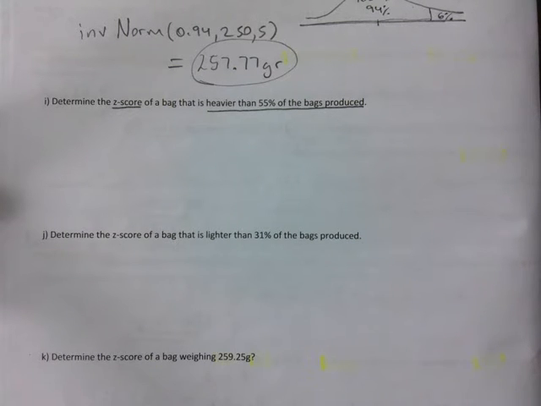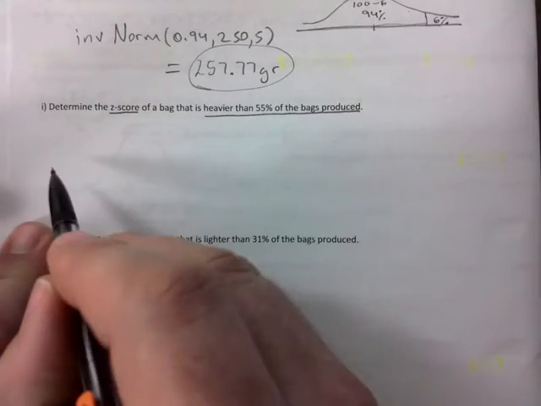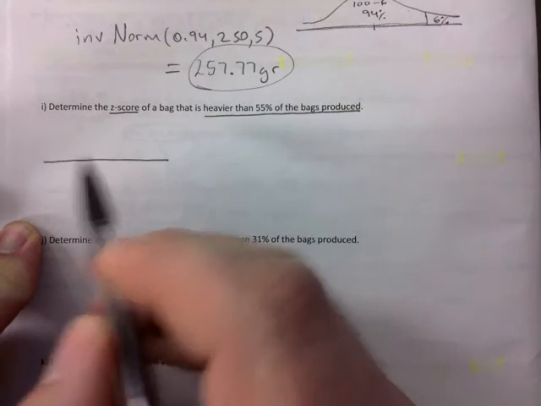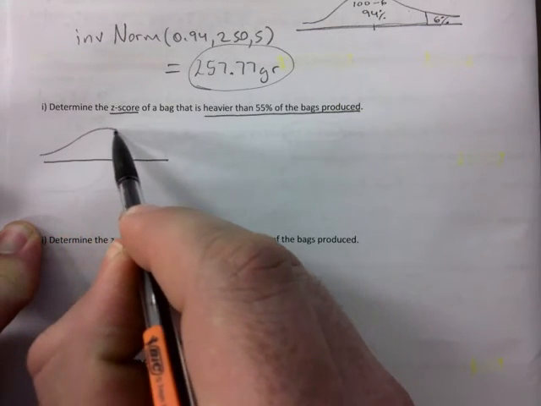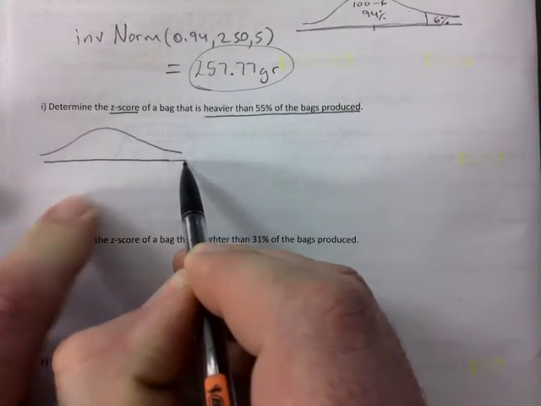How would you do this? This is a very difficult one. This isn't just a slam dunk, just do one thing and you're done. Okay? So let's put it this way. Let's do just a curve like this, and let's see what we know right off the bat. Okay?